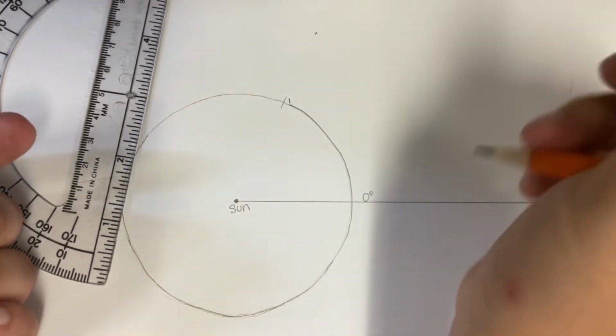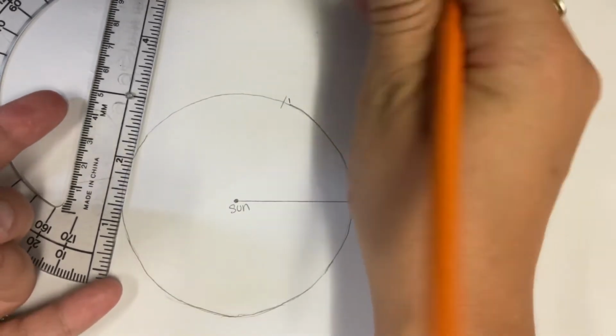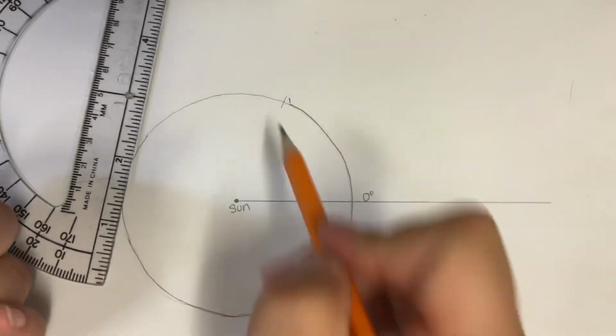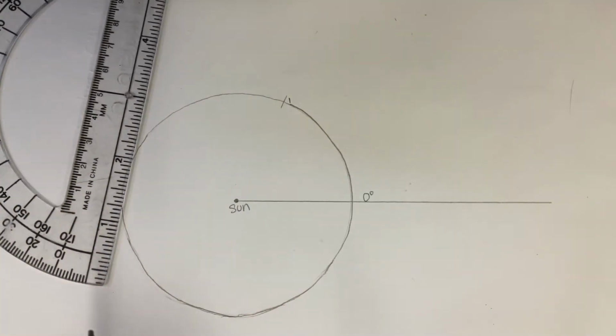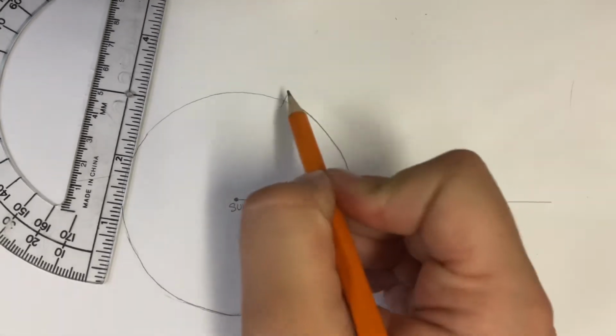Label that 1, okay? Now that we have Earth's first plotting point, we need to go over to Mars's first plotting point. We see that Mars, on the same date, November 28th, 1580, Mars is 66.5 degrees from the Earth, okay? Not the sun, but from the Earth.